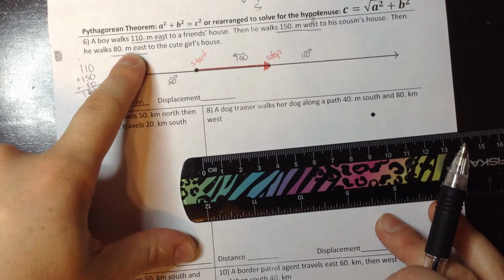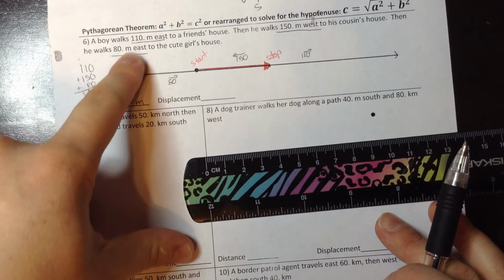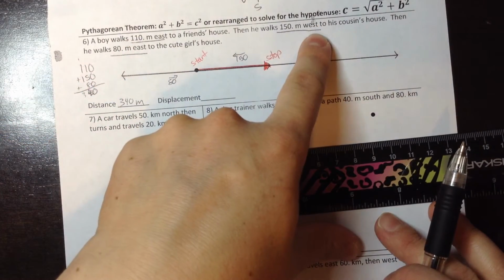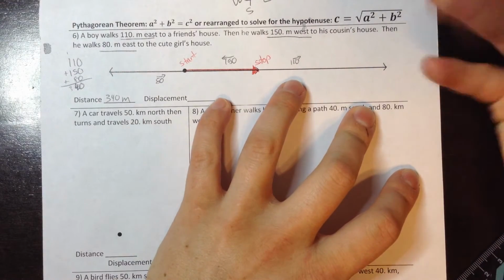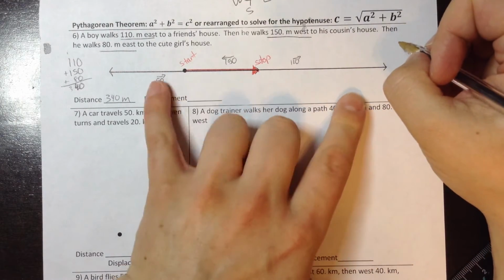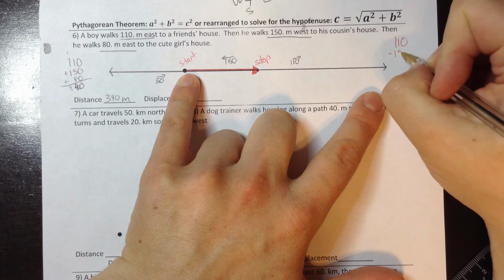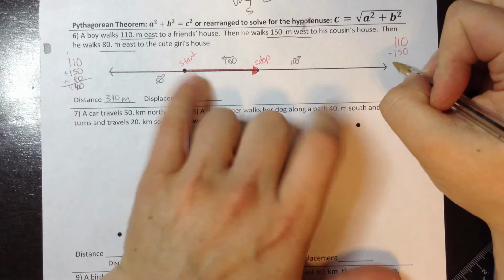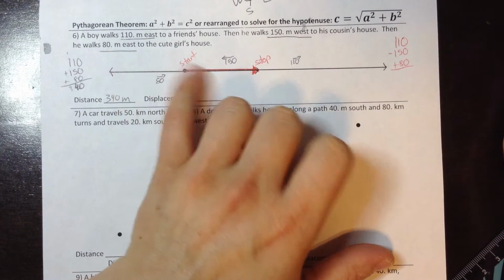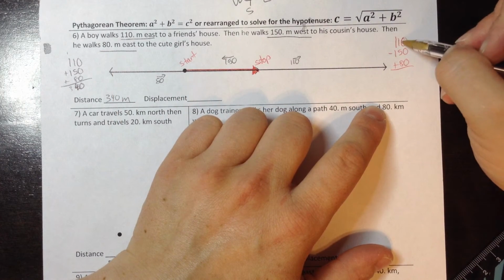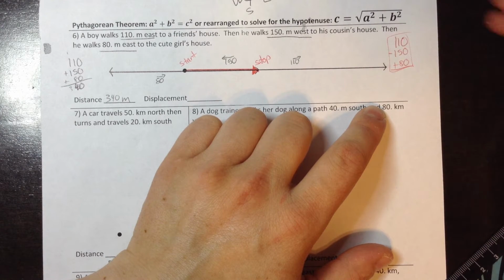Notice the 110 east and 80 east, and then west. You add them if they're going the same direction. You subtract if they're going the opposite directions. So, for the displacement, I'm going to do 110, went the opposite direction, so minus 150. And then you went back east, so plus 80. Okay? So that's what you ultimately need to do.